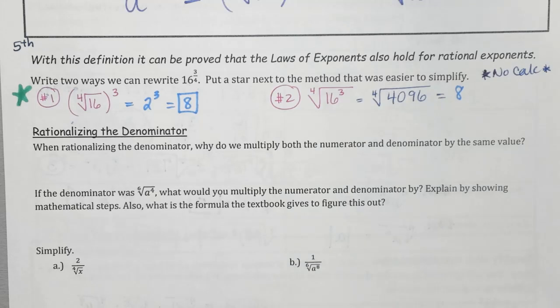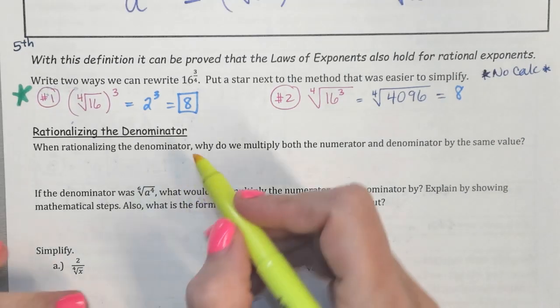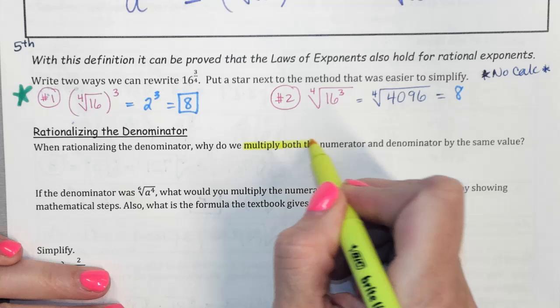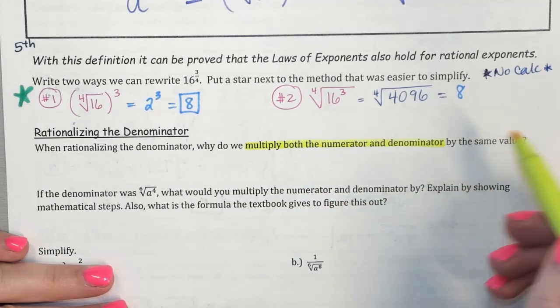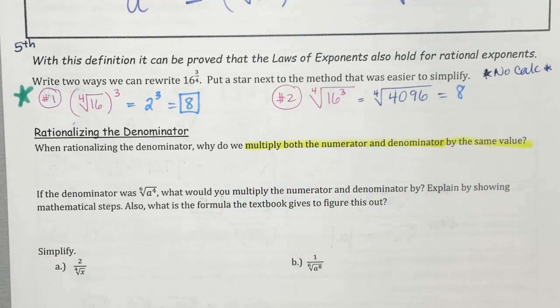So when you are rationalizing the denominator, why do we multiply both the numerator and denominator by the same value? Why do we do that? Yeah, we want to keep that ratio the same.